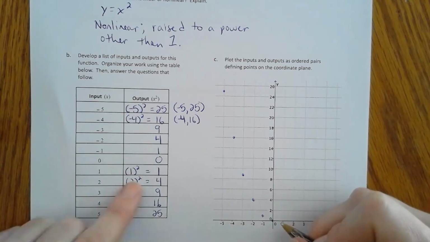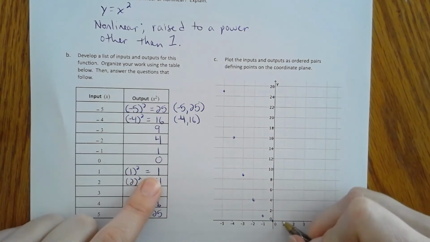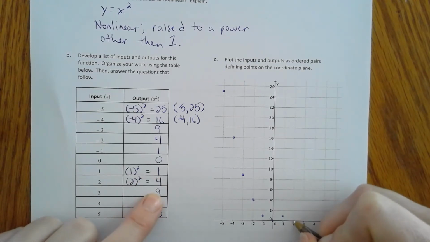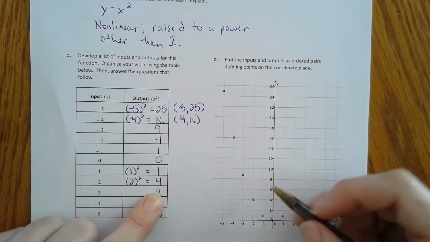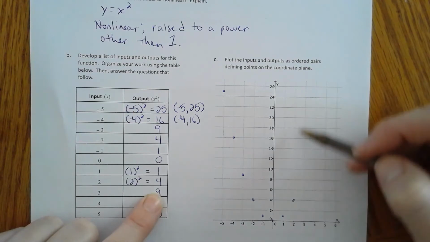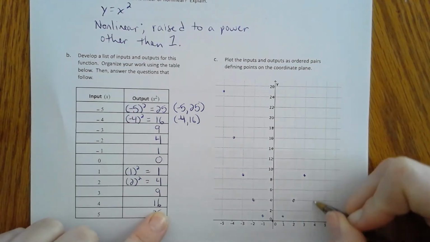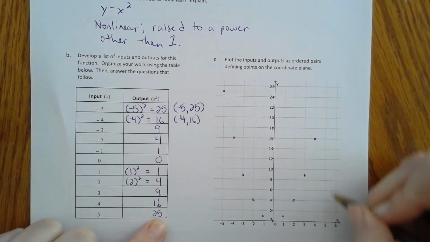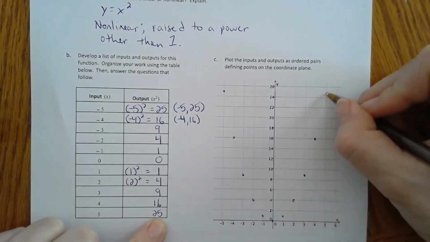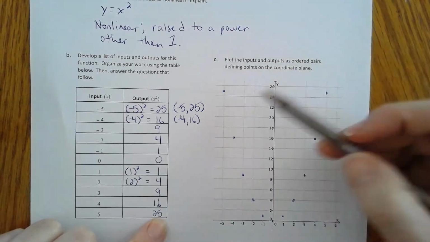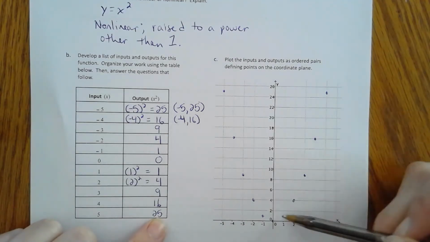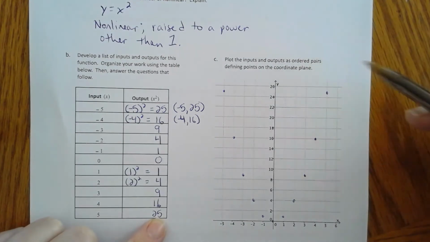Now watch what happens. Our input is 1, we go up 1. Our input is 2, we go up to 4. So you can see it's going to start coming right back up. 4, 16, 5, 25.